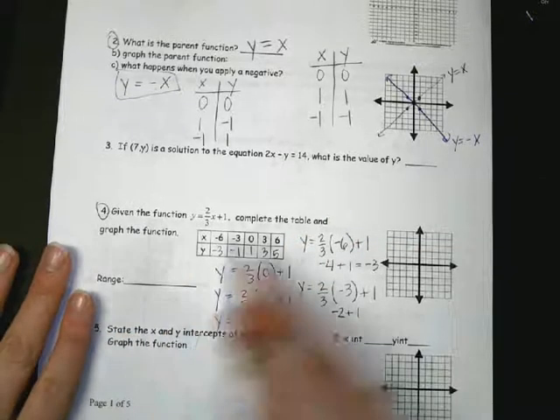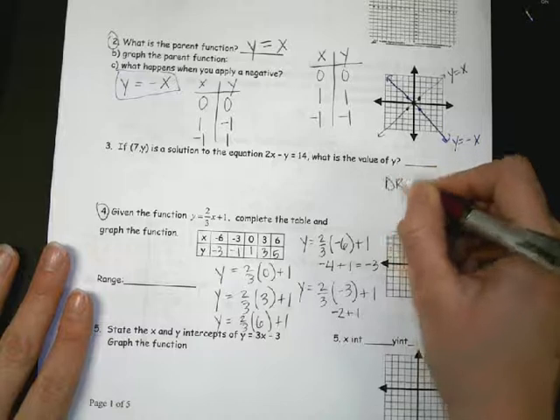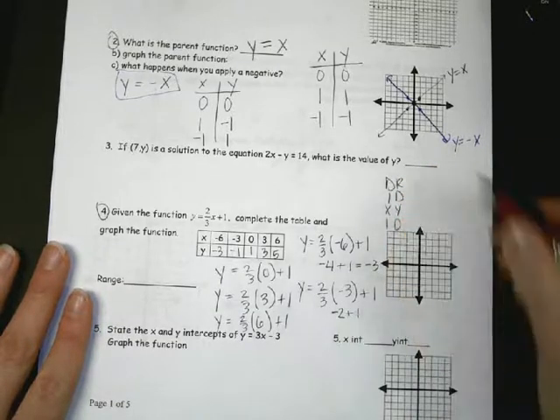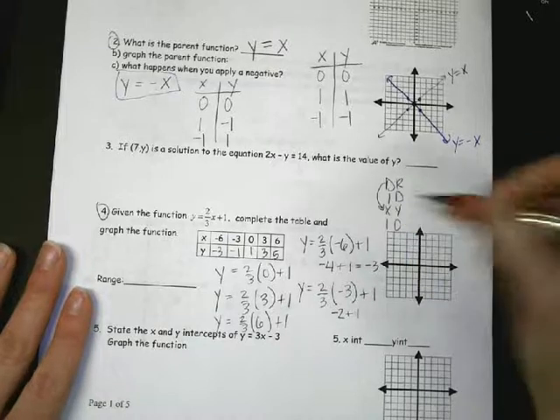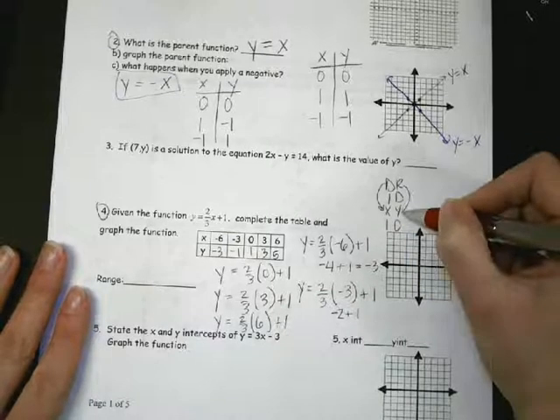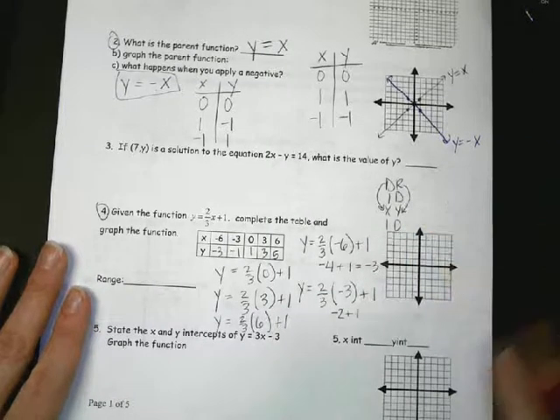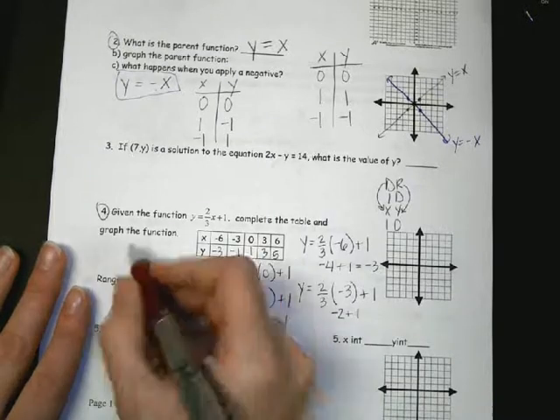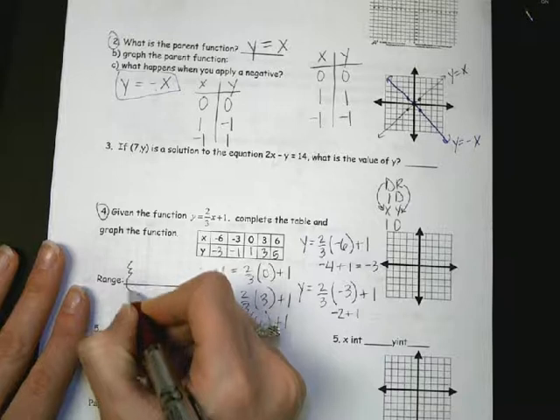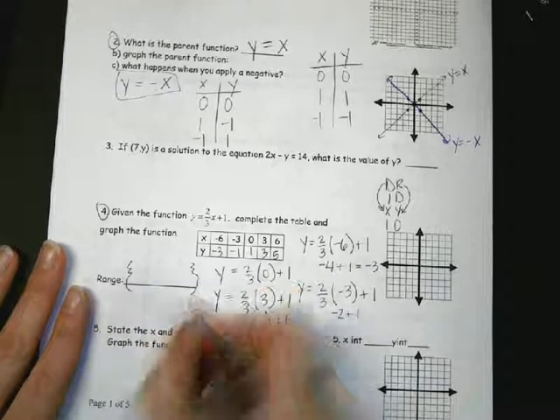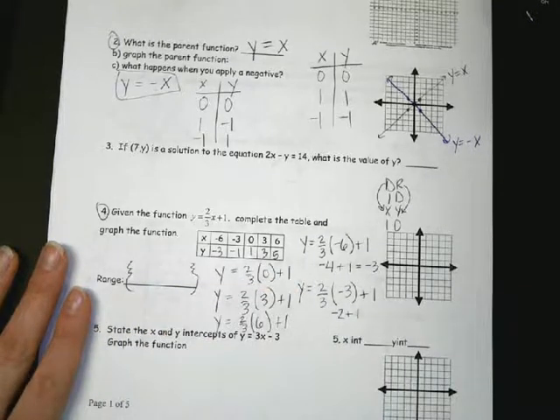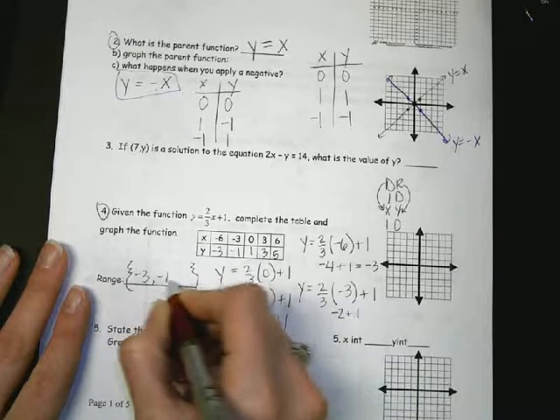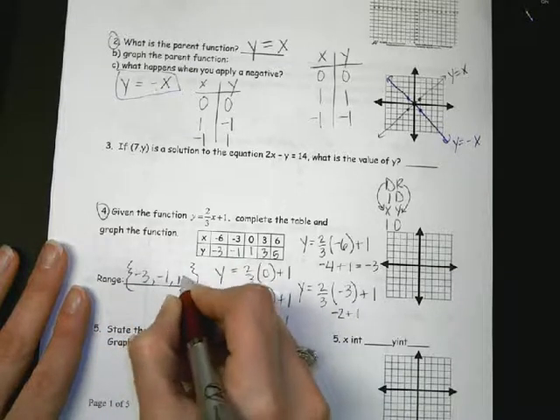Remember, Dr. IV: x, y, I, O. All of your domain are the x values. All of your range are your y values. So my whole range set is right here next to the y. You always want to list that in set notation with those squiggly brackets. We've got -3, -1, 1, 3, 5.